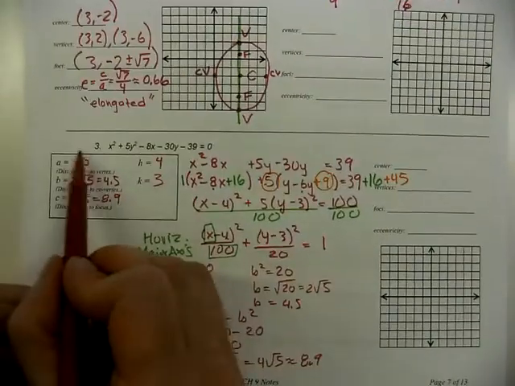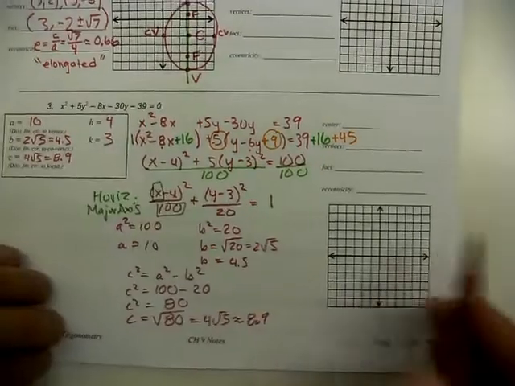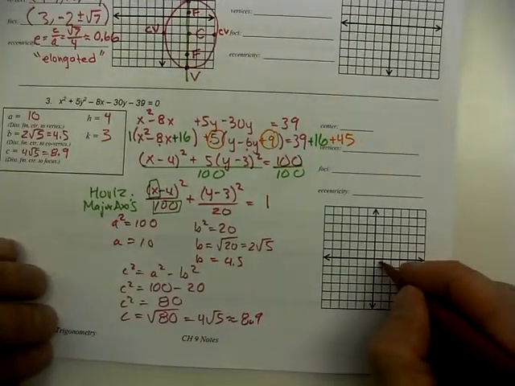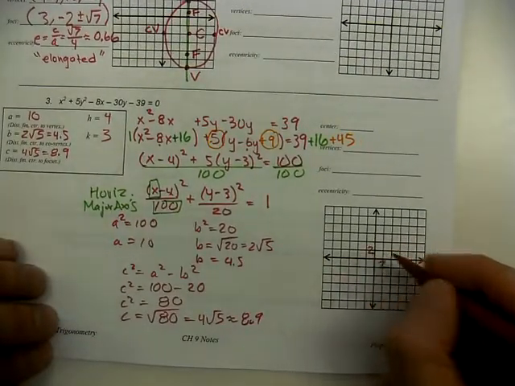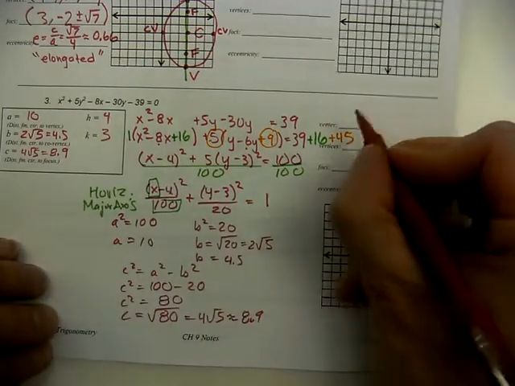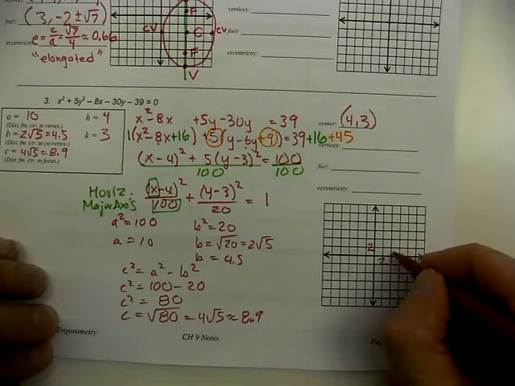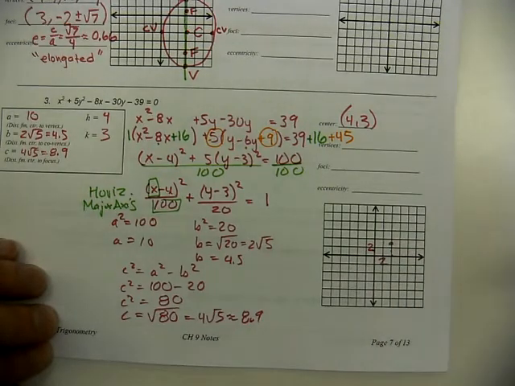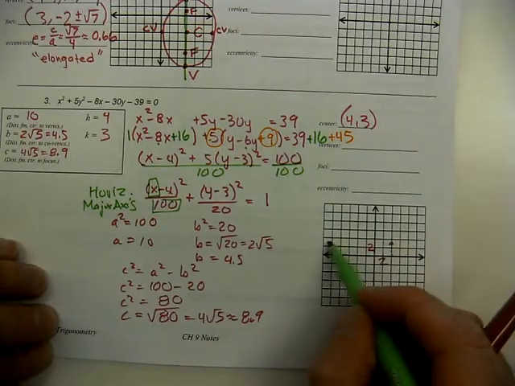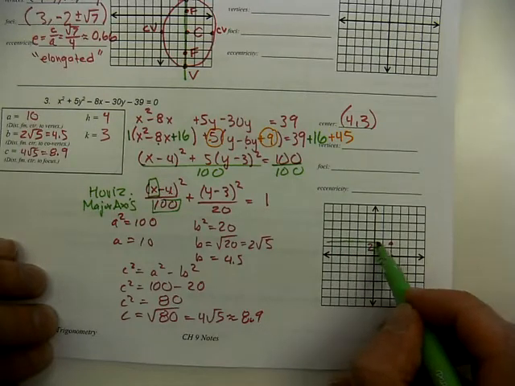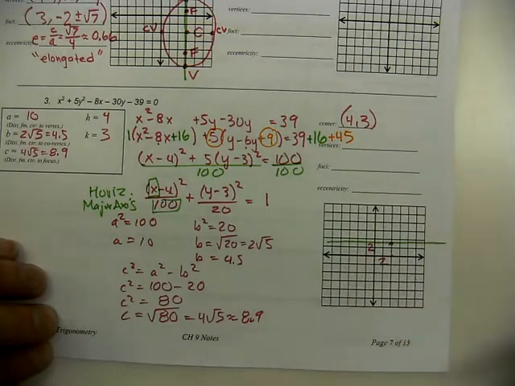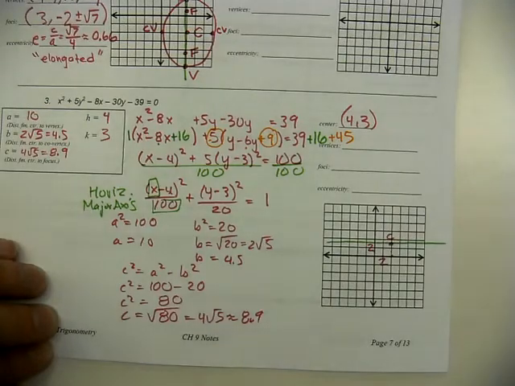All right, with that big value of a being 10, we won't have enough space, so let's change the scale and go by 2's. Our center is at 4, 3. And because we have the horizontal major axis, I'm using this green line just as a reference line. I need all 5 critical points right on that green line.